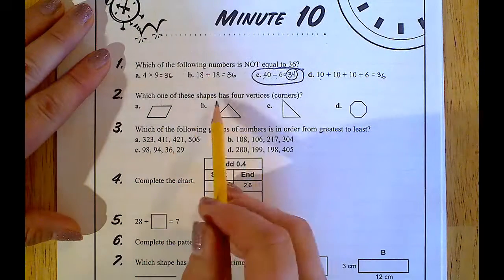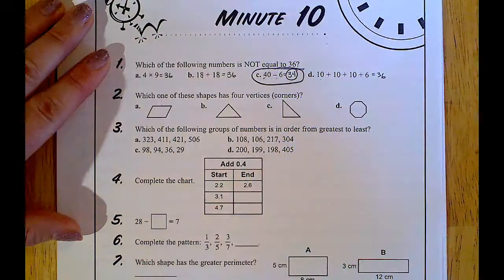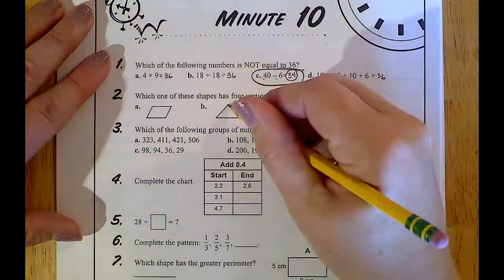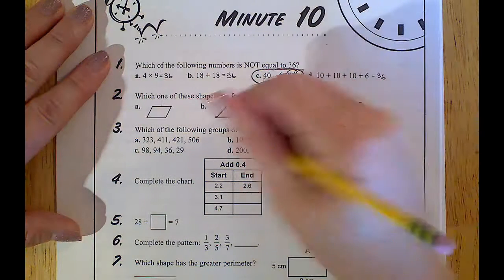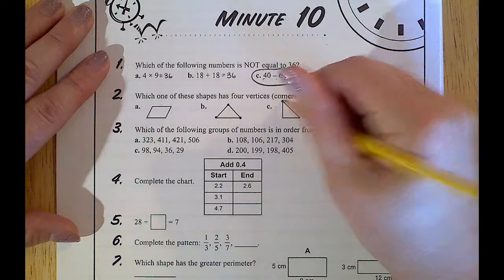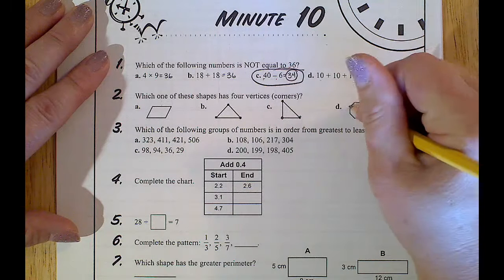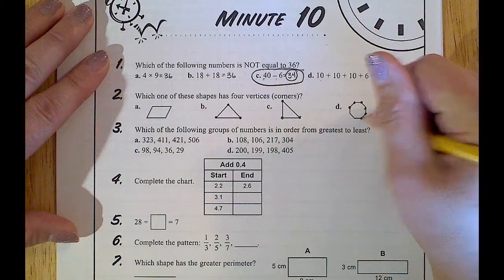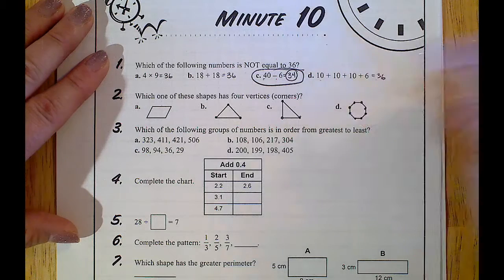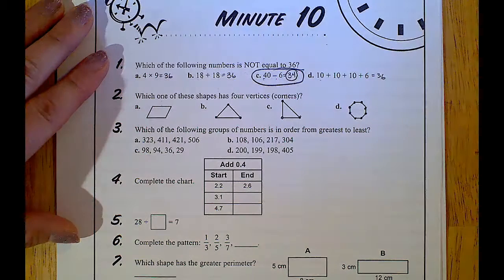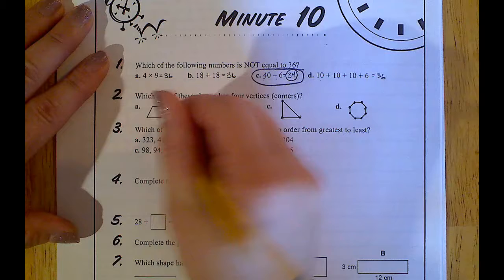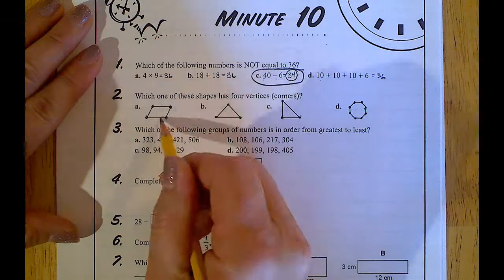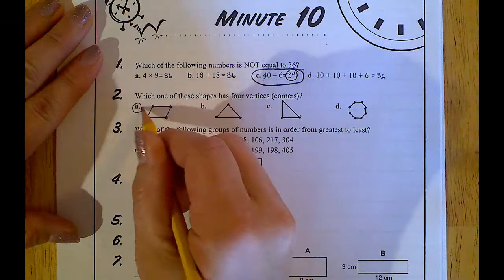Which one of these shapes has 4 vertices? So vertices are where the two lines connect and would basically make a point. So you're looking to see which one of these shapes has 4 contact points, or where there would be a joint or a bend in the direction of the line. So that would of course be the 4-sided shape, which is this parallelogram, so A.